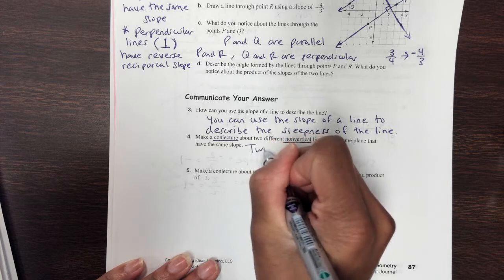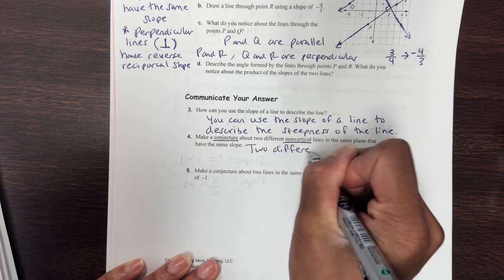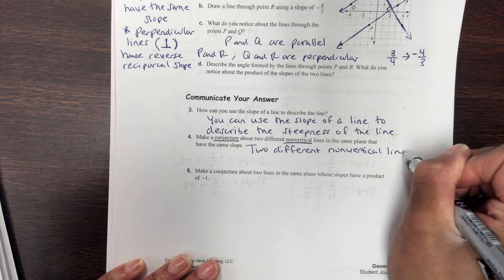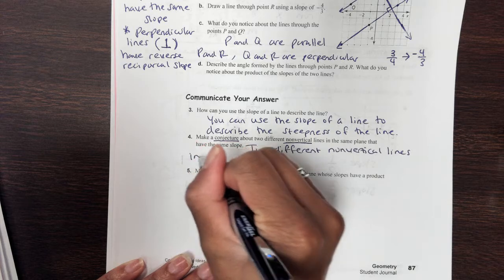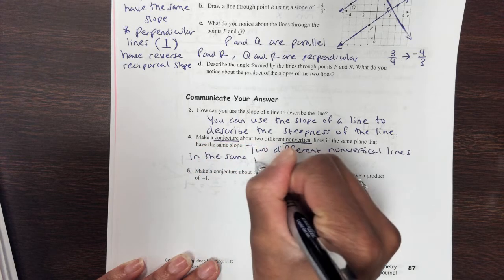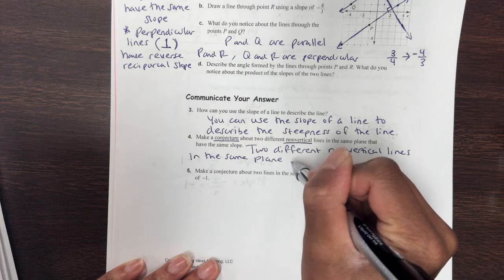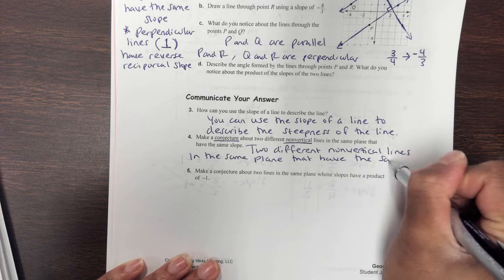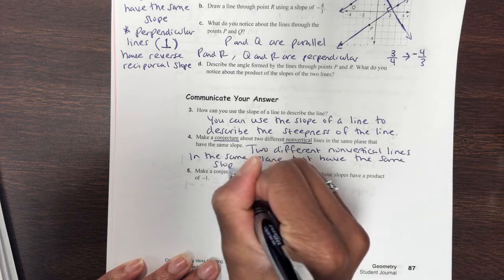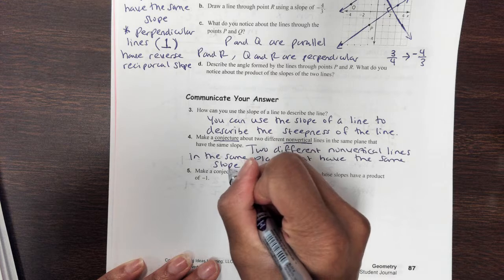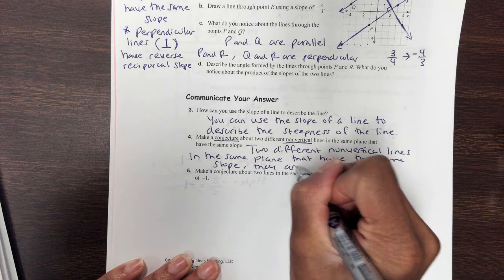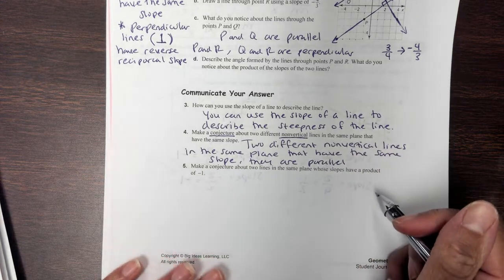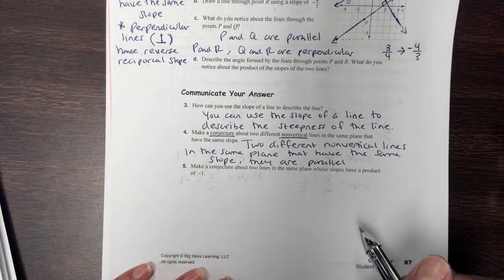So we have two different non-vertical lines in the same plane that have the same slope, they are parallel. Okay? So we know if they have the same slope, they're going to be parallel lines.